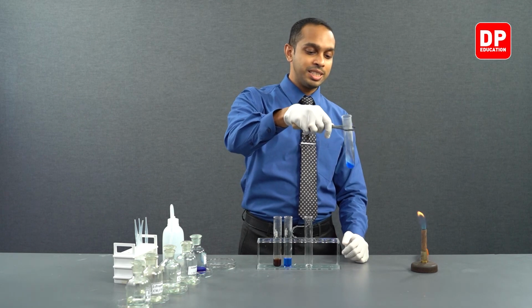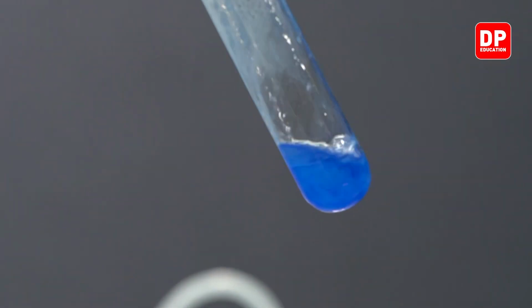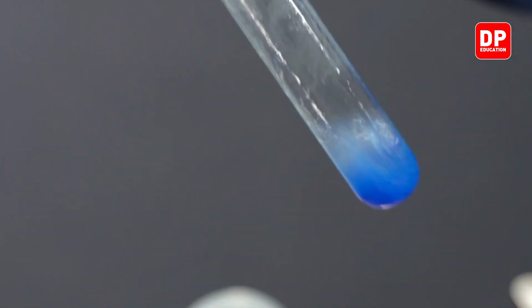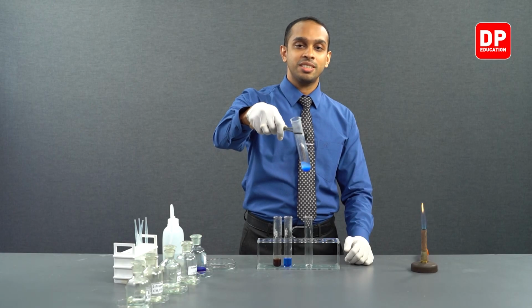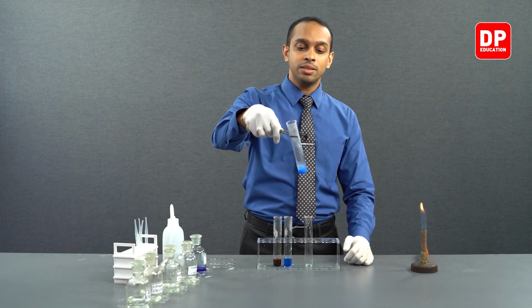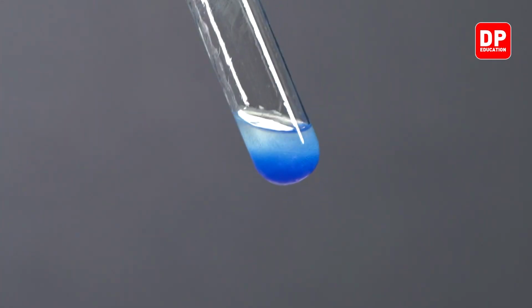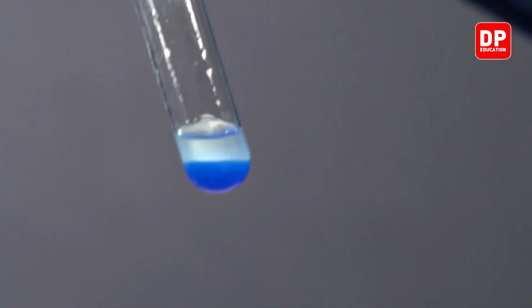So as you can see, upon heating it until some of the organic layer boils off, we saw no color change. Still, the blue color of the Fehling's solution persists. This is an indication that aromatic aldehyde did not have any reaction with the Fehling's solution.